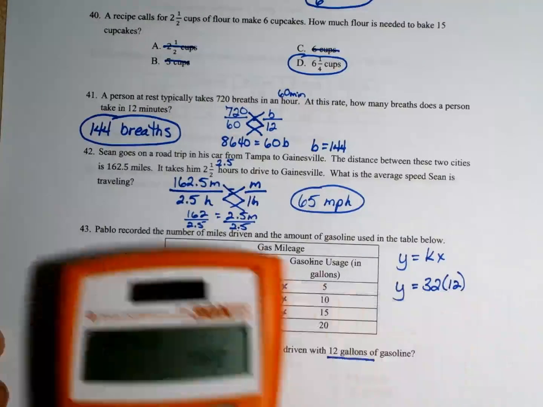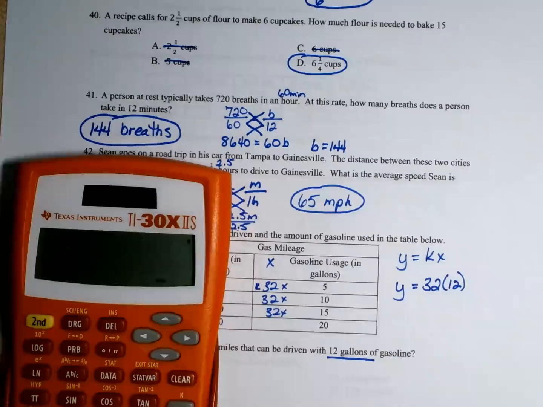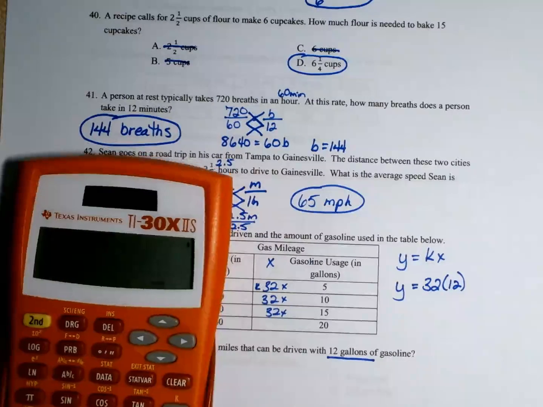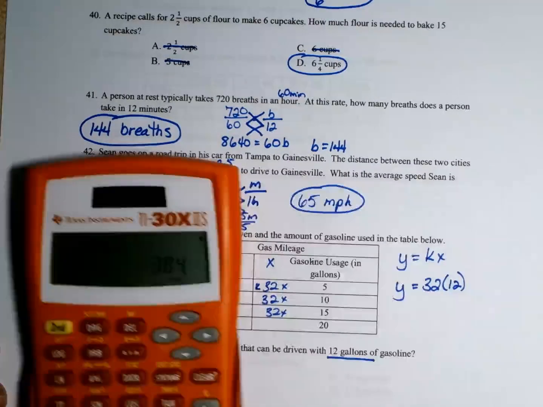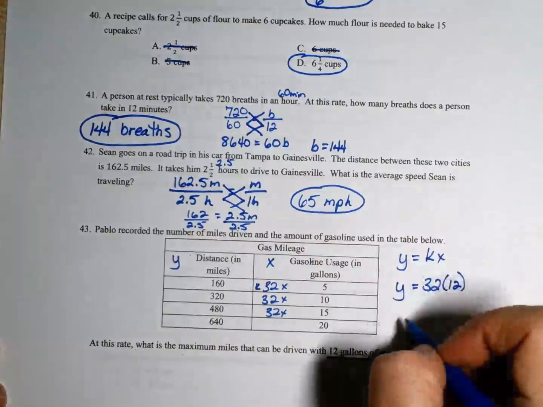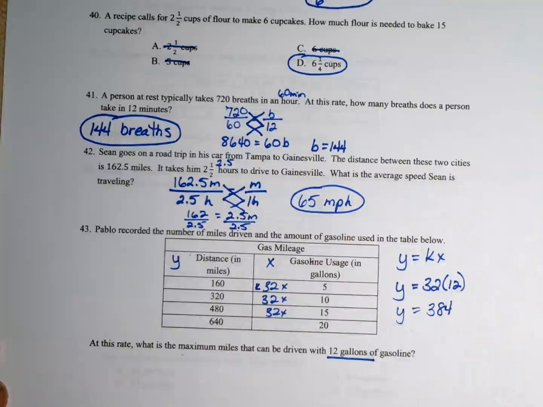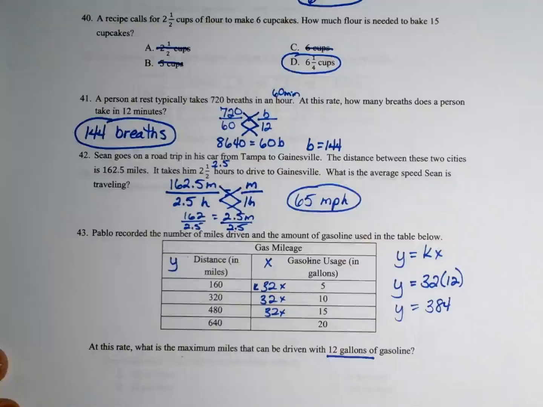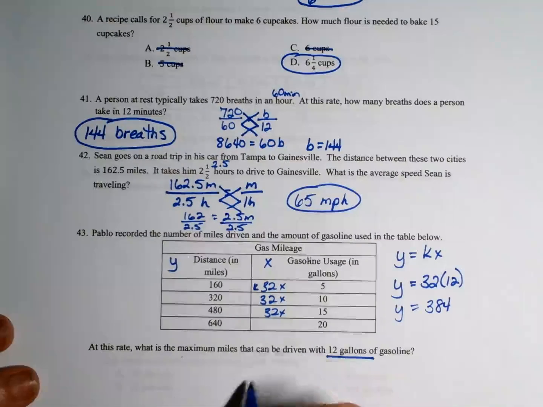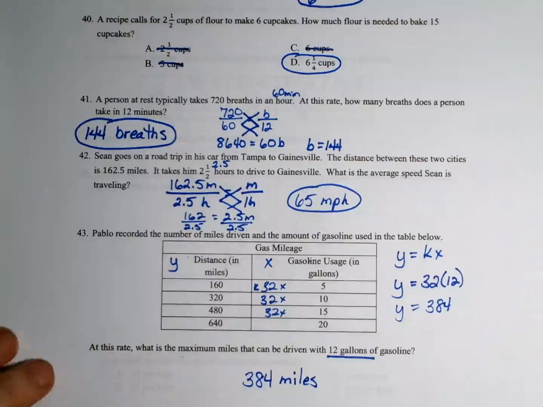So I'm going to plug into my calculator 32 times 12, and that gives me 384. Y equals 384. So the maximum number of miles that can be driven with 12 gallons of gasoline is going to be 384 miles. Okay?